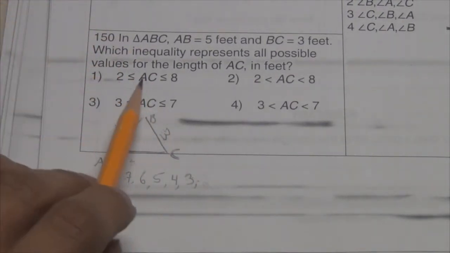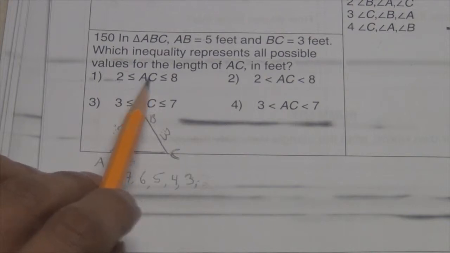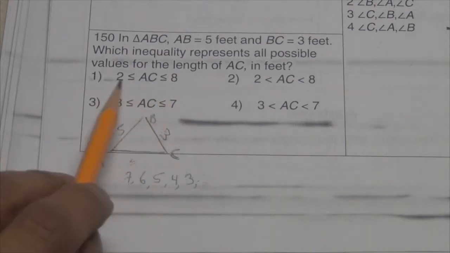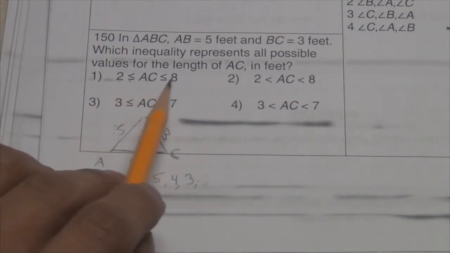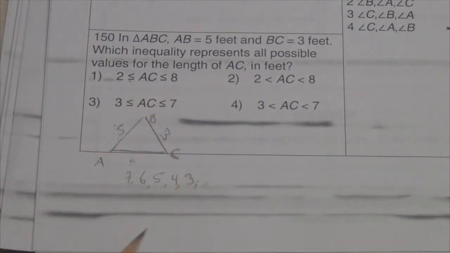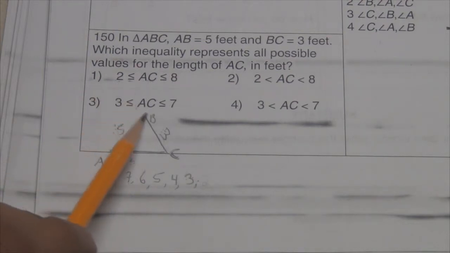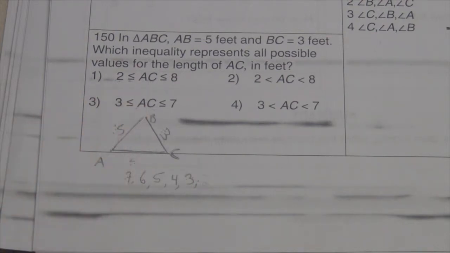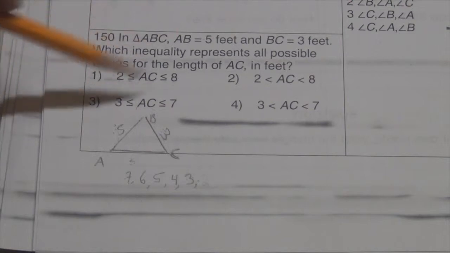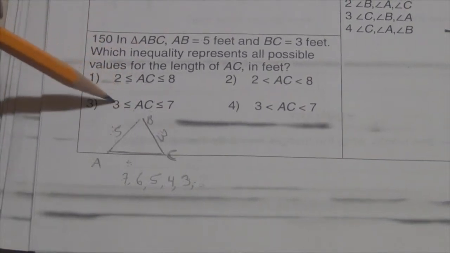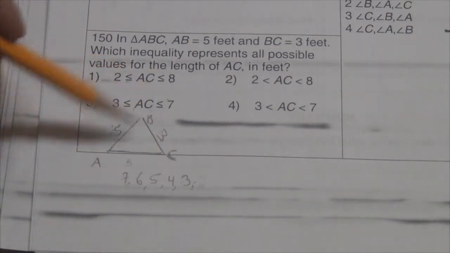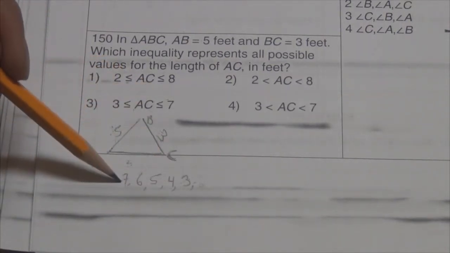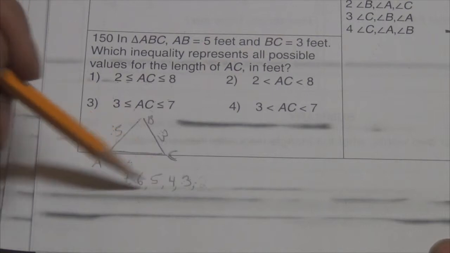If you read this, it says AC is a number between 2 and 8, including 2 because of the or equal to sign, and including 8 because of this or equal to. This one says AC is between 3 and 7. Including 3, we have that. Including 7, so this could be one of the answers.